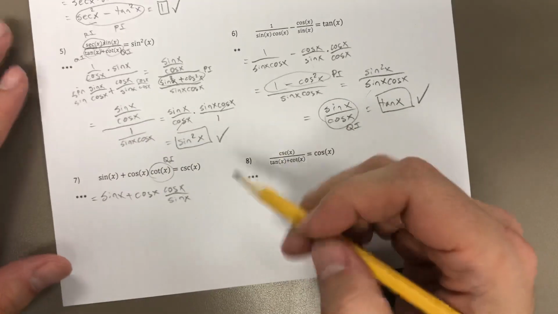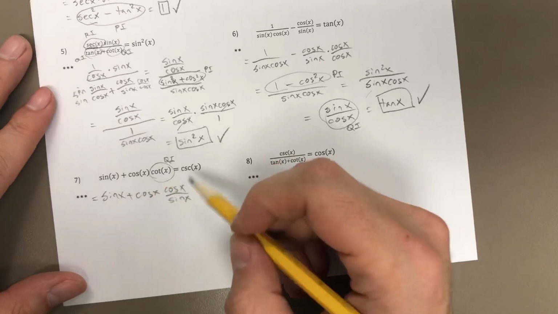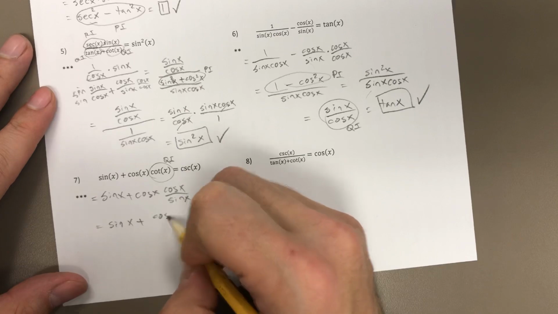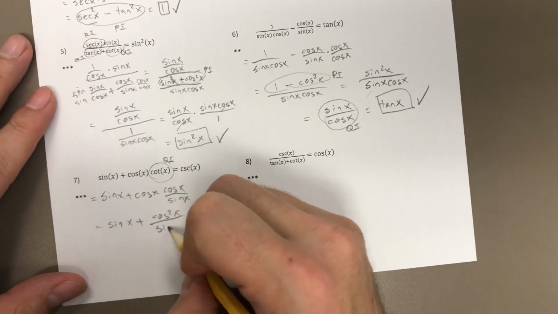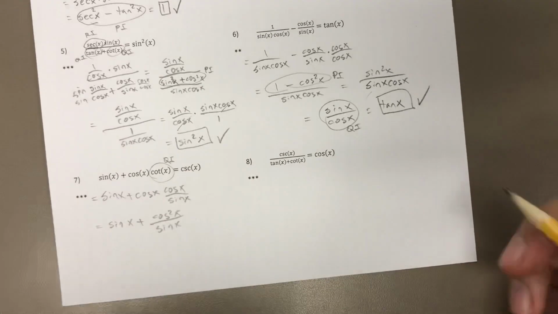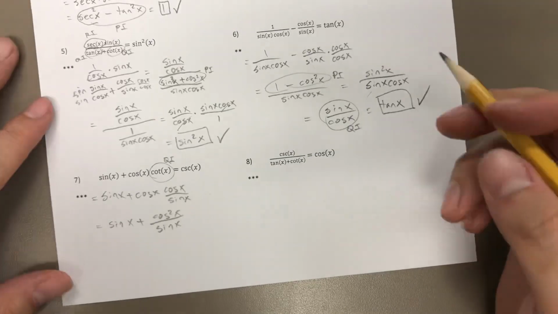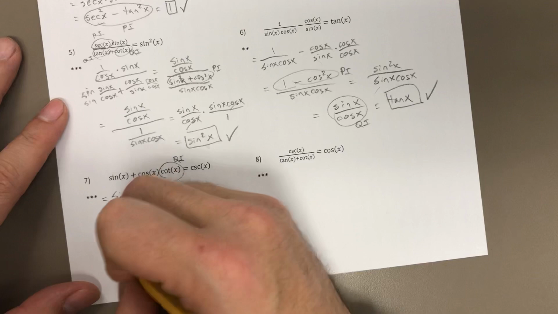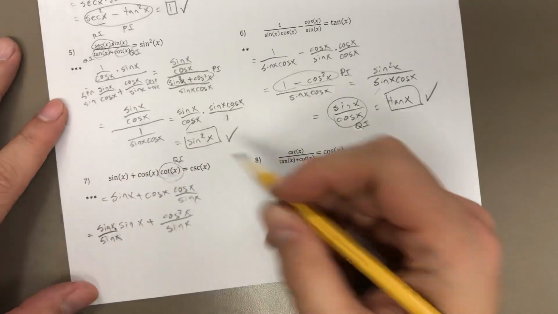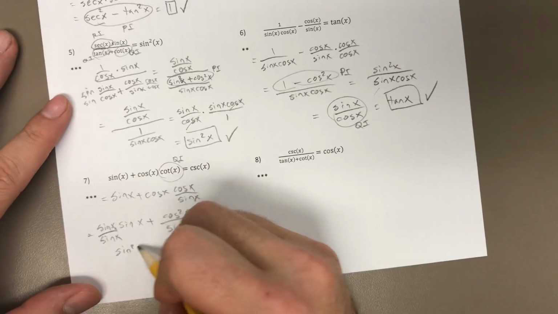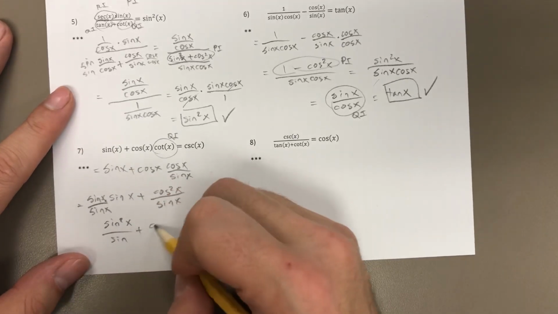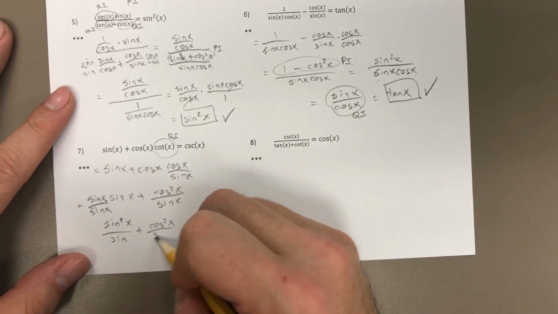Okay, and then let's see here. This turns into sine of x plus cosine of x squared over sine of x. So I've got a fraction plus a sine of x. Let's find the common denominator here and then turn it into one fraction. So I multiply this by the sine of x over the sine of x. And then I get sine squared of x over sine plus cosine squared of x over sine.